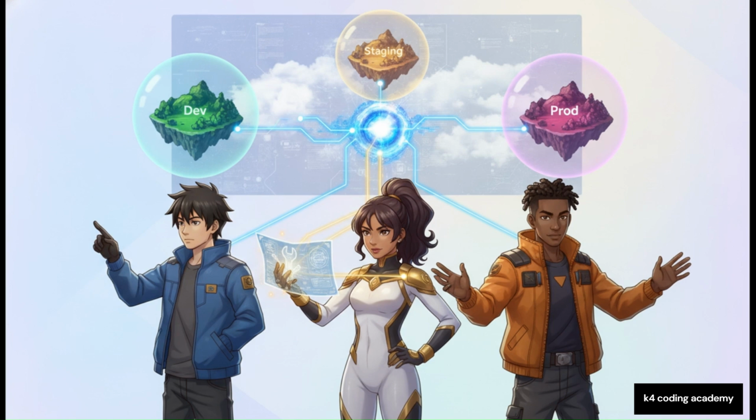Finally, for your Terraform code itself, you wrap it in Terragrunt. Terragrunt is this awesome thin wrapper that provides DRY, don't repeat yourself, configurations. It handles dependency management across all those accounts and ensures your environments, whether it's dev, staging, or prod, remain perfectly isolated but super easy to deploy from one single unified structure.